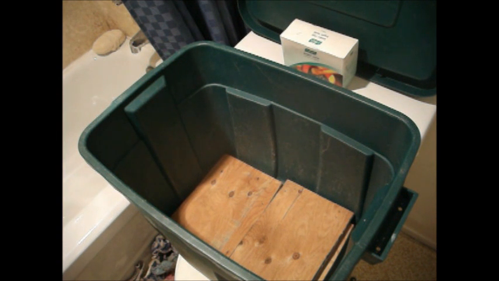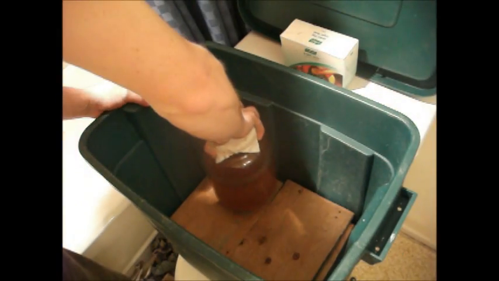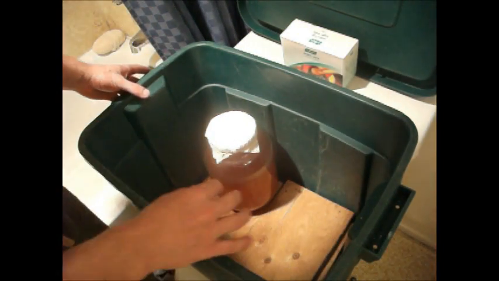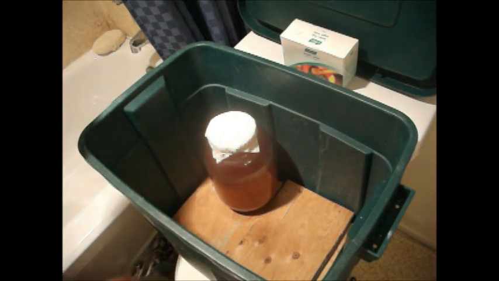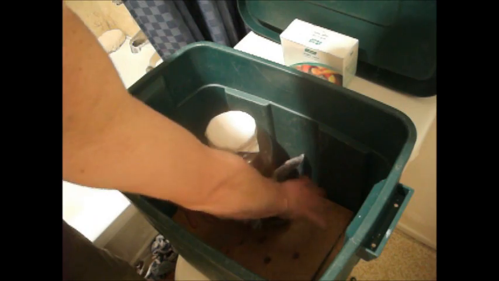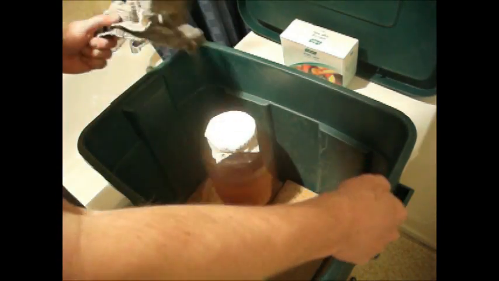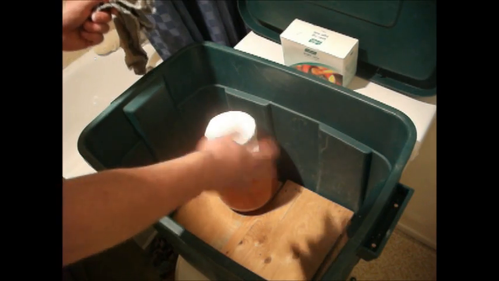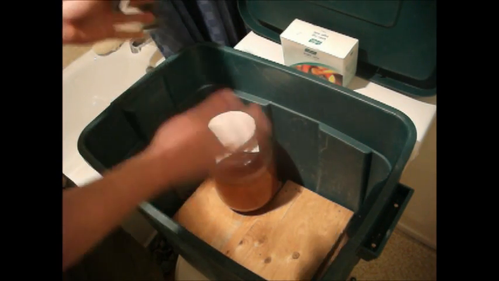Not too often. So what I do is I place all these inside. I fill them all up, and then I like to also put a couple of old rags along the sides so that none of the glass is touching. So if you're carrying and moving the Rubbermaid container, then no glass is going to clink and break.